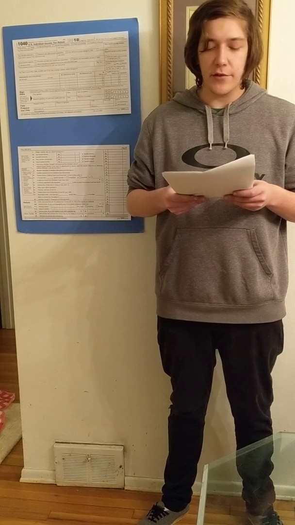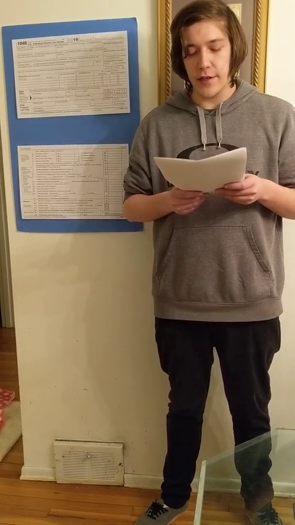There's also the Presidential Election Campaign Fund. Congress established the Presidential Election Campaign Fund to support financing of presidential election campaigns. The taxpayer may request that $3 go to this campaign fund by checking one or both boxes on the 1040.